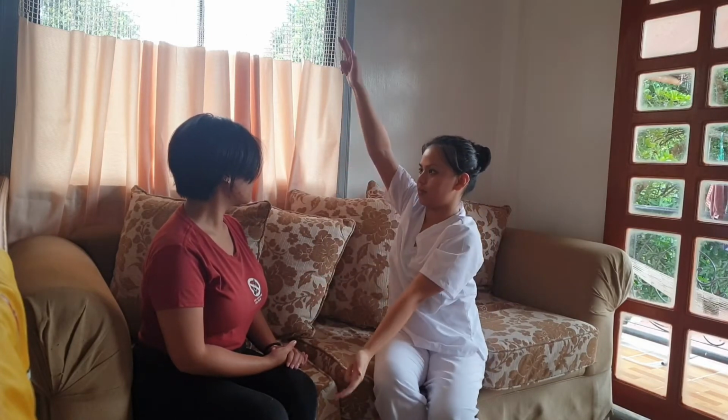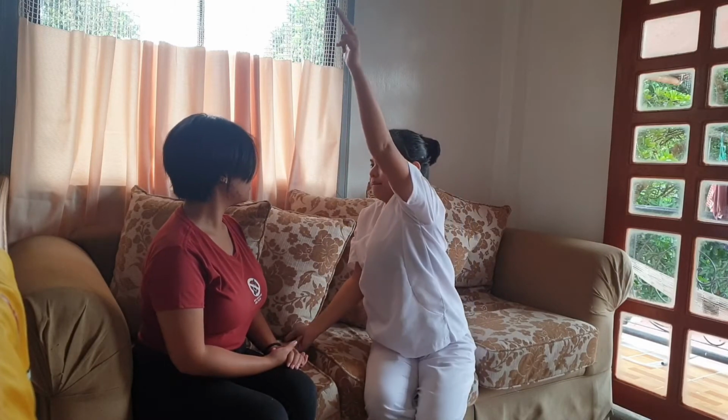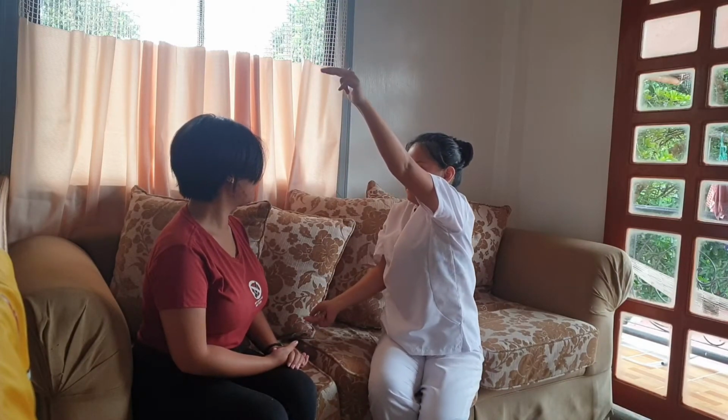How about this? Okay. So as you can see, my patient has no defect at all. But I am going to show you how it's like to repeat the test when your patient has a defect. So assuming that my patient has a defect on her right eye, I'm going to do it again.